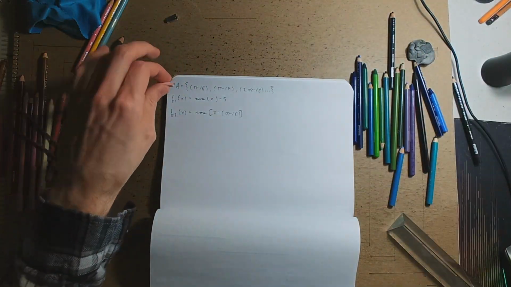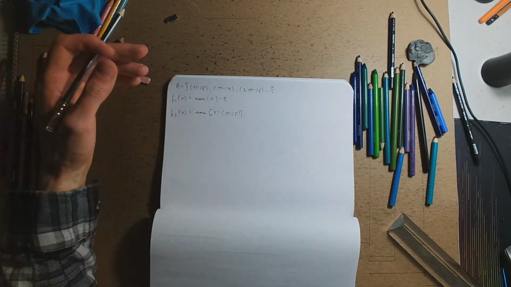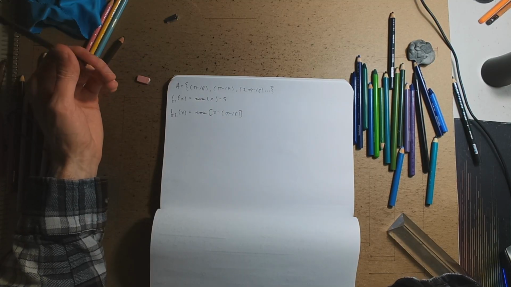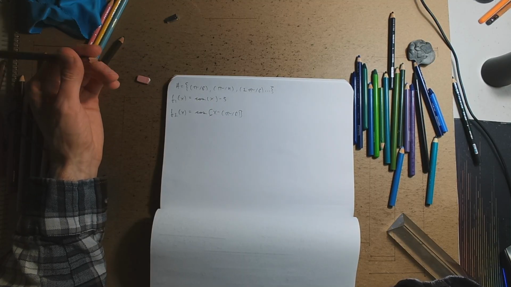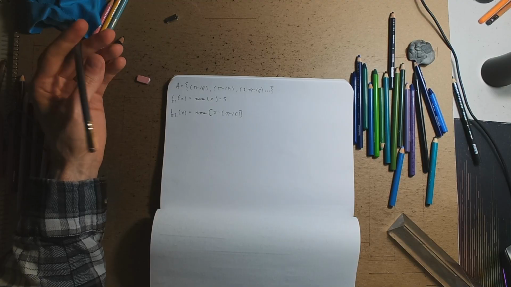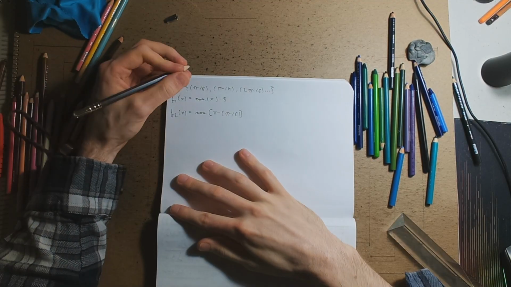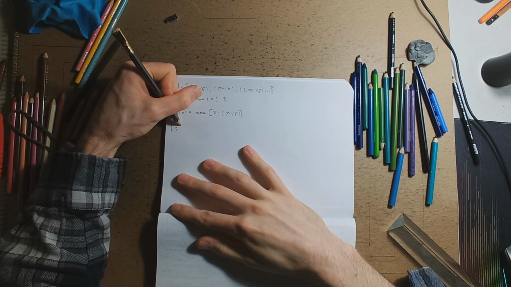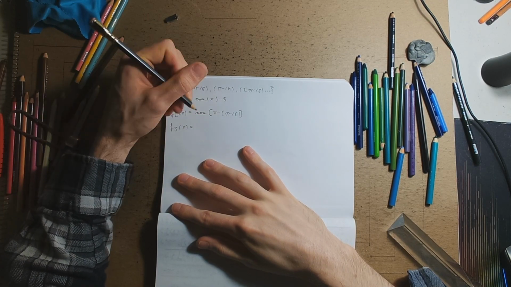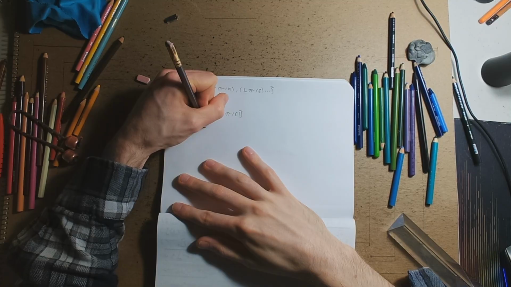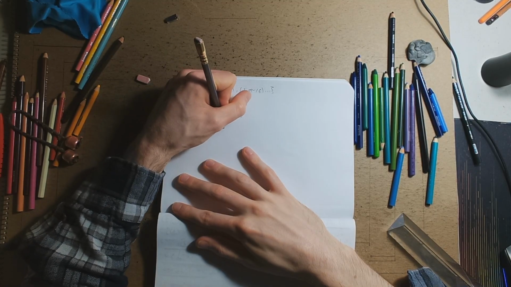I don't think having the clip does this any good. Yeah. f2 of x is cosine of x minus pi 6th. Okay. f3 of x is equal to 2 times the cosine of x.